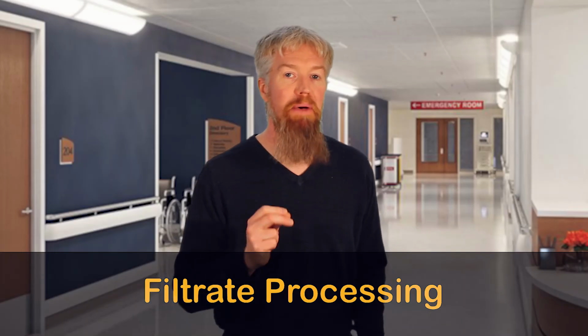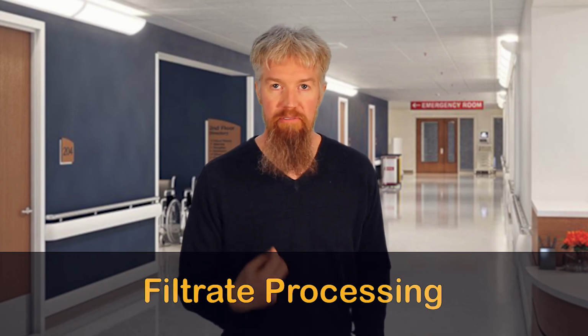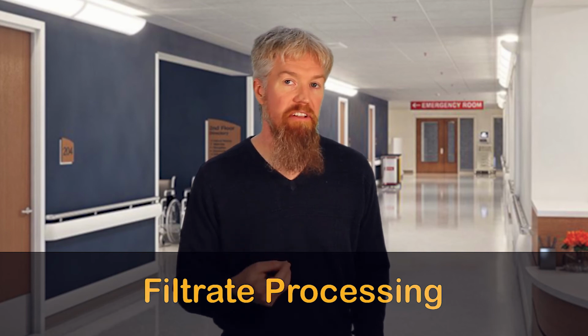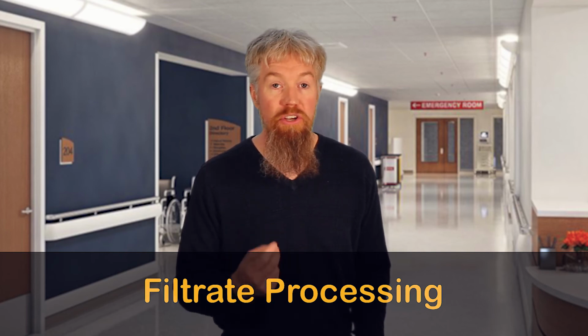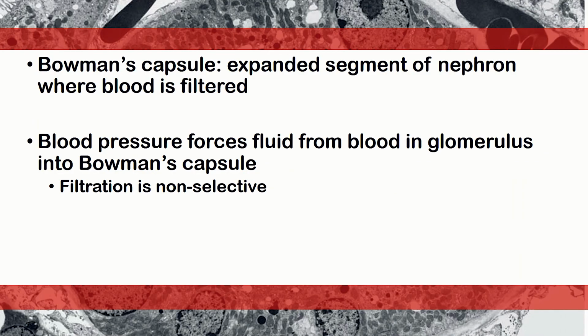The nephron is responsible for processing the filtrate coming out of the blood vessels. The first step is the filtration step. That is going to be going on in Bowman's capsule. Bowman's capsule is going to be an extended segment of the nephron where the blood that's been filtered is collected.